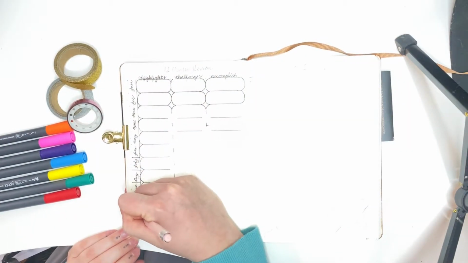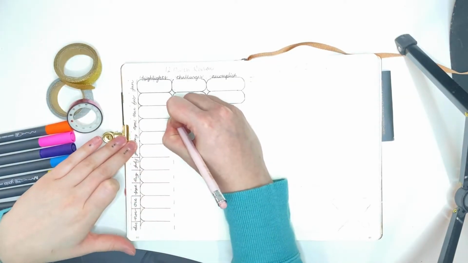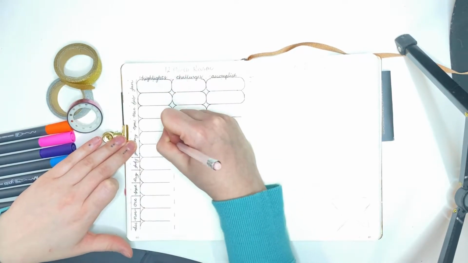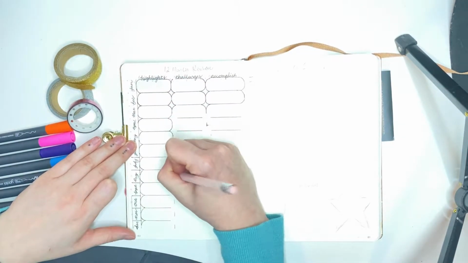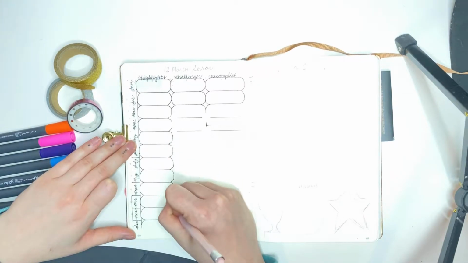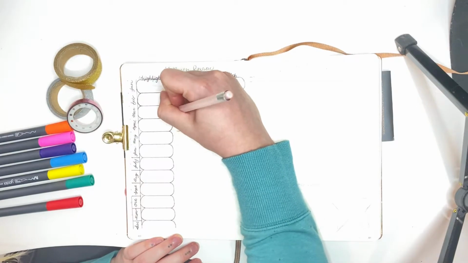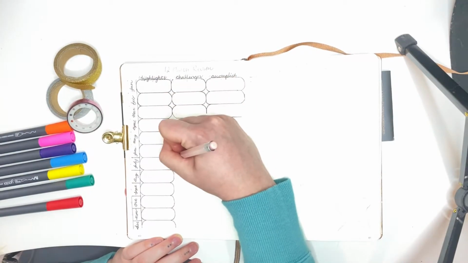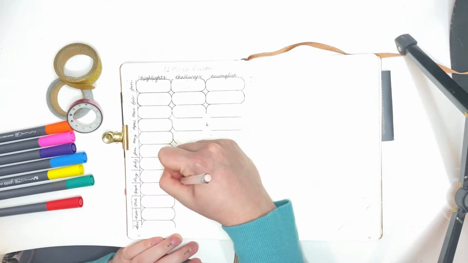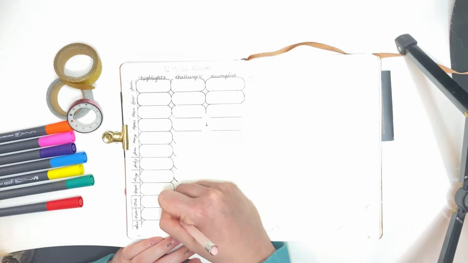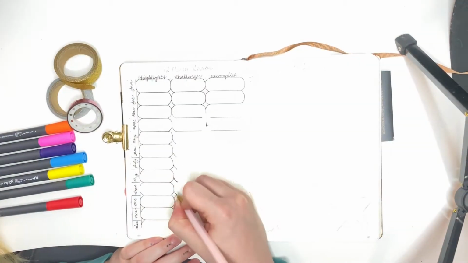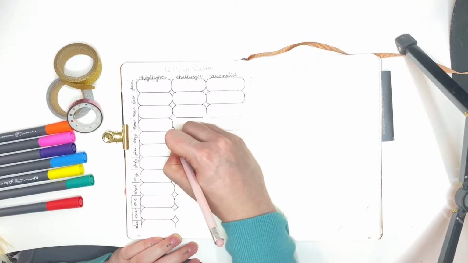And remember that it doesn't have to be a big win to get featured in your yearly overview 12-month review spread, because even the small ones matter. Take grace, approach yourself with a forgiving attitude, and really dig in deep and remember all the little things that you accomplished. Now in this spread for this year, I did leave the boxes pretty small.